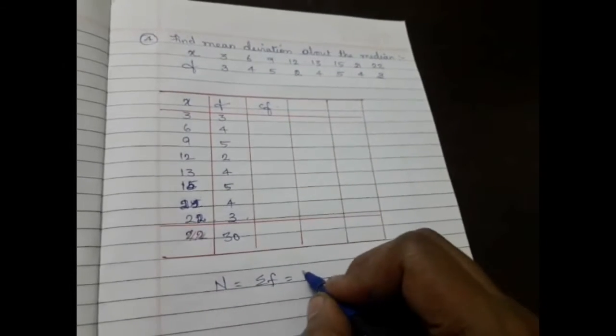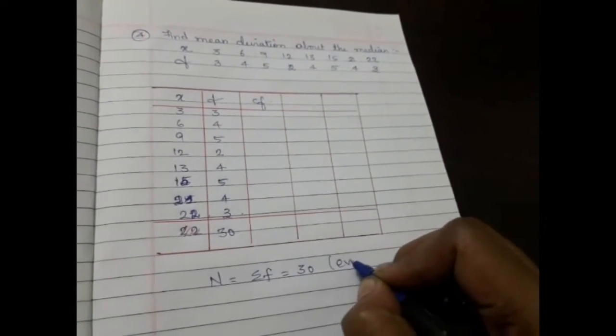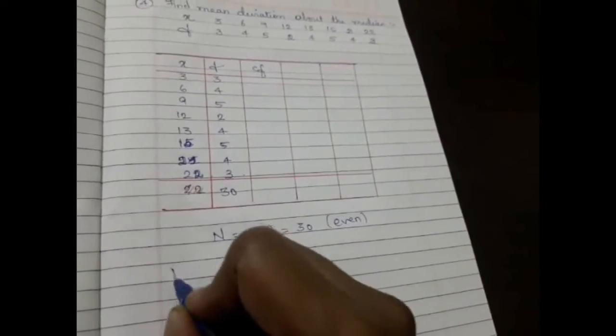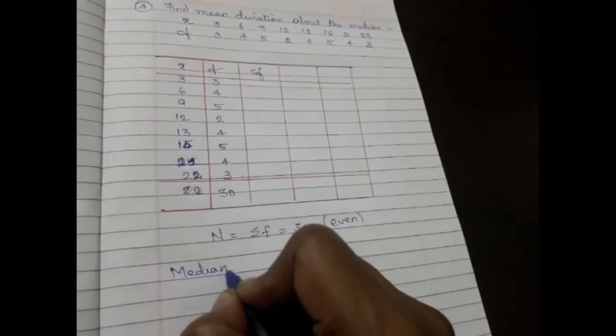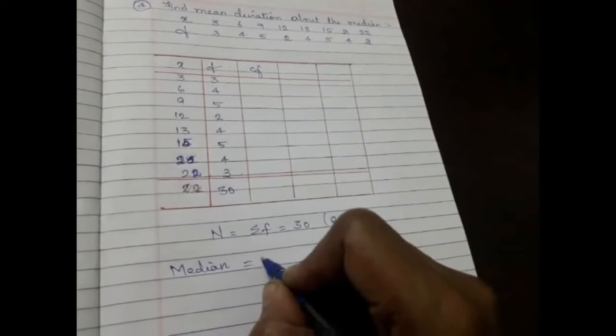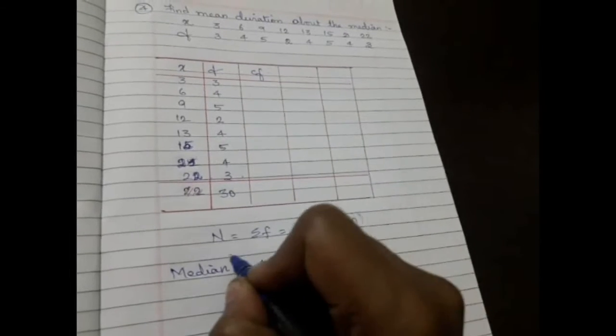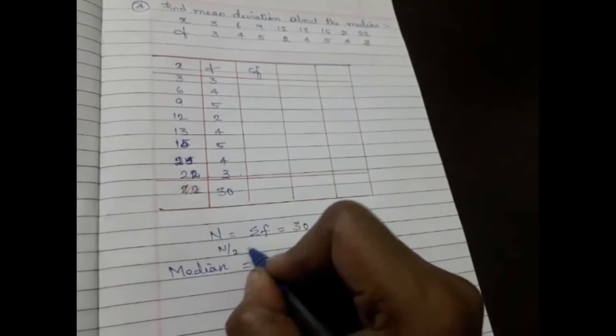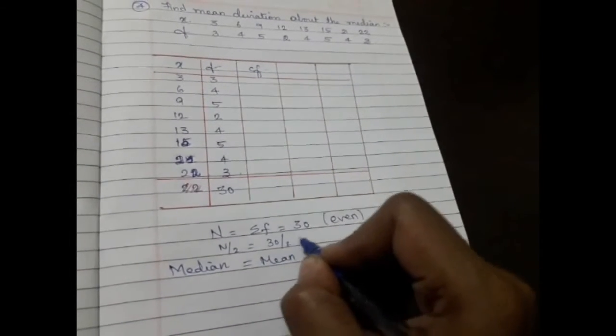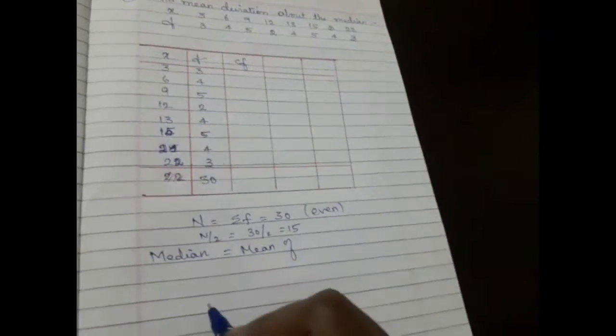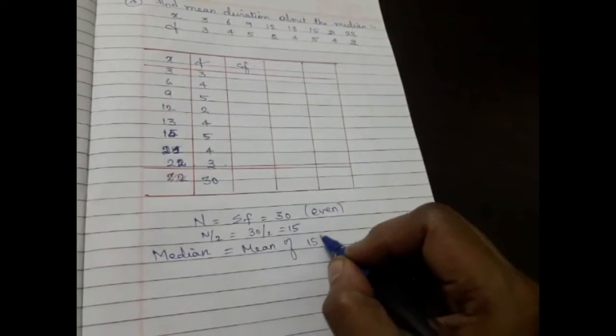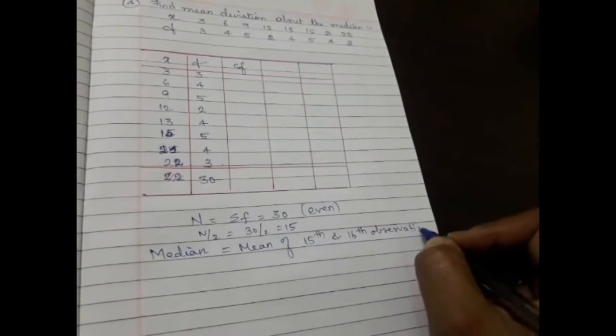Summation f is 30, which is even. Therefore, your median is the mean of, if N is 30, what is N by 2? N by 2 is 30 divided by 2, which is 15, right? Therefore, median is the mean of the 15th and 16th observation, right?